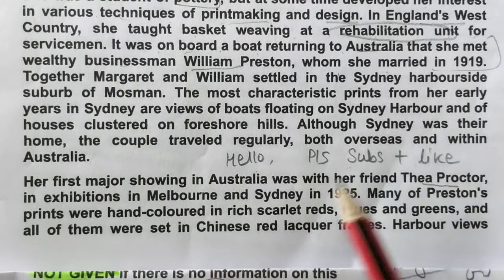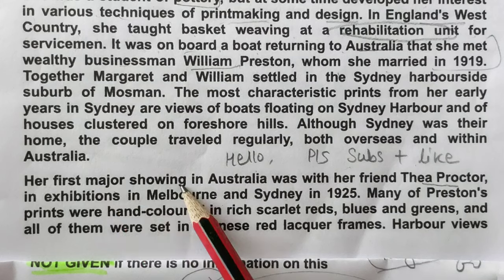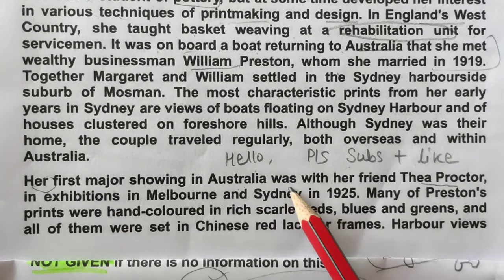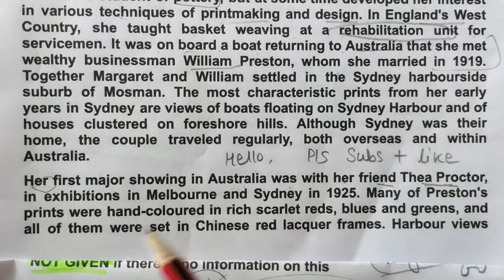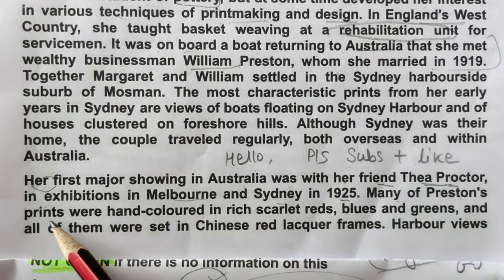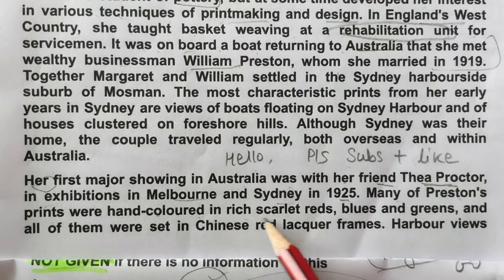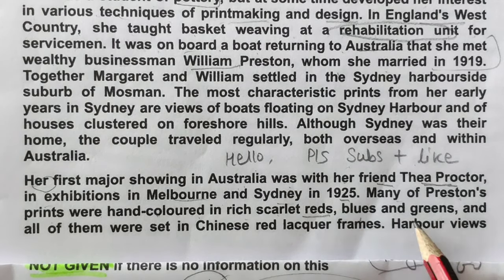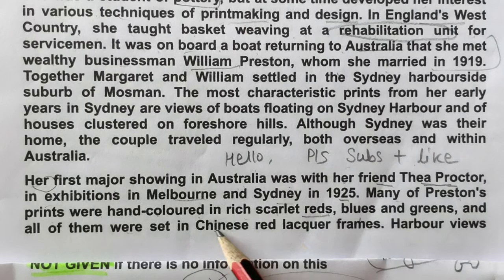So her major showing in Australia, her meaning Margaret, was with her friend Thea Proctor in exhibitions in Melbourne and Sydney. Many of Preston's prints were hand printed in such scarlets, reds, blues and greens. Okay, and all of them were set in Chinese and so on.